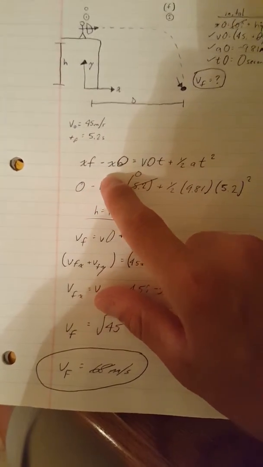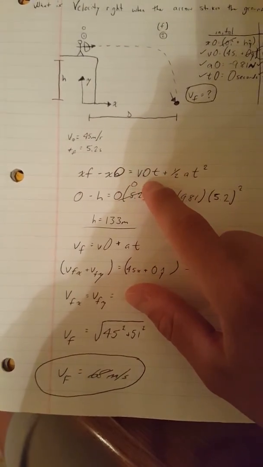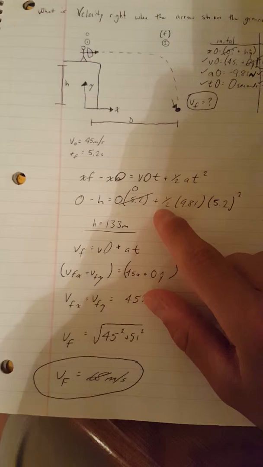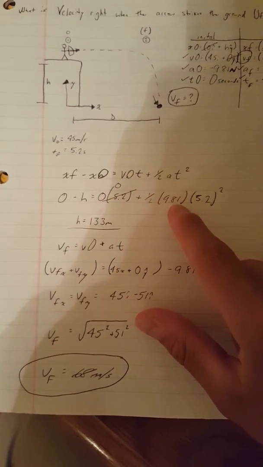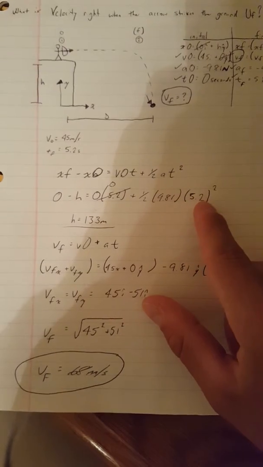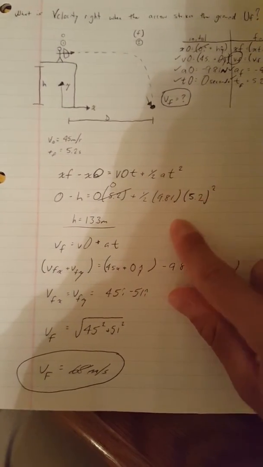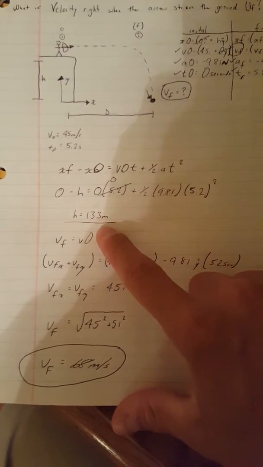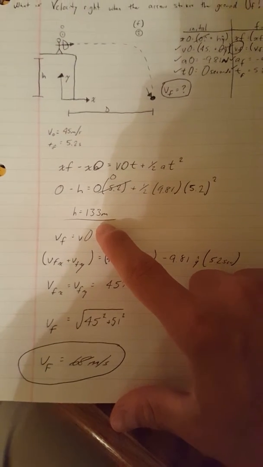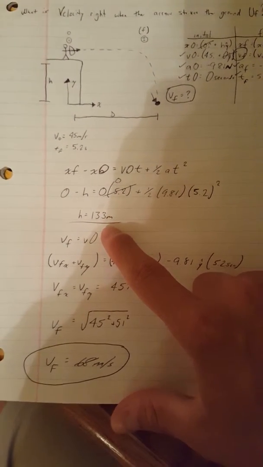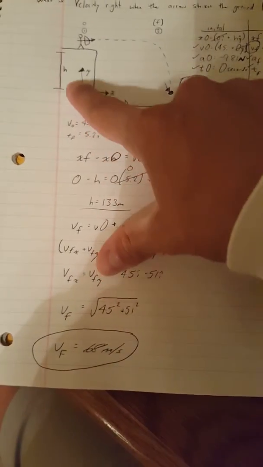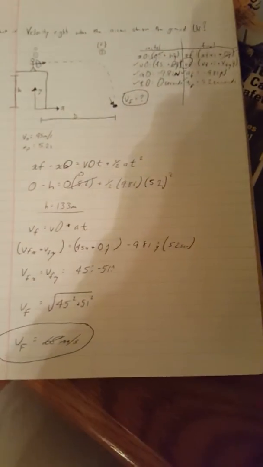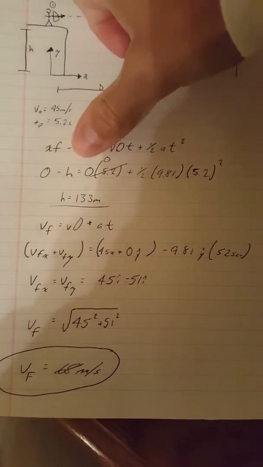I used this formula: initial minus final, or minus initial, whatever way, equals the velocity. I did time plus 1/2 the force, which is actually 9.81, times seconds squared, 5.2 squared. That canceled. Because we first had to solve for the height, I got 133 meters tall. That's how high the elevated surface was. That's just using this formula, basic algebra.